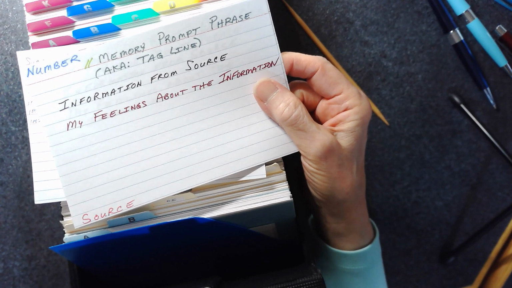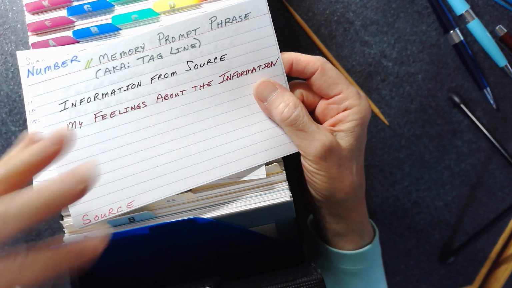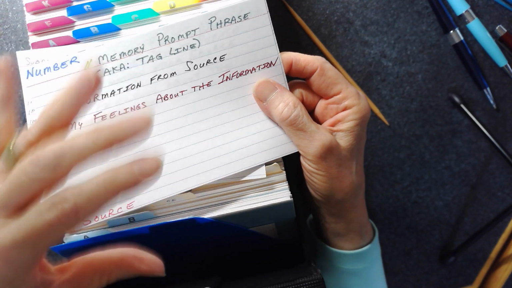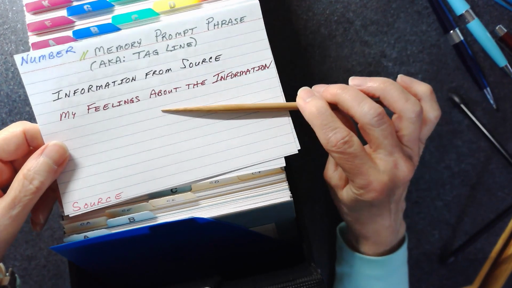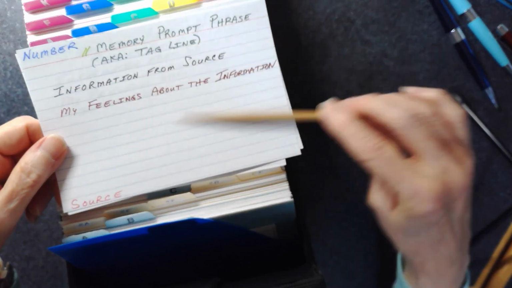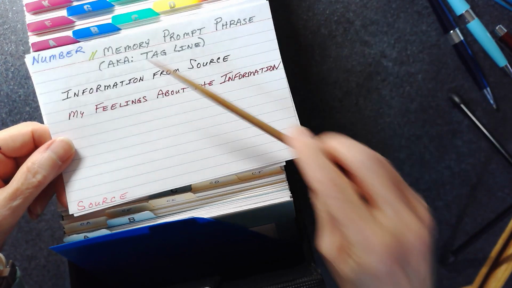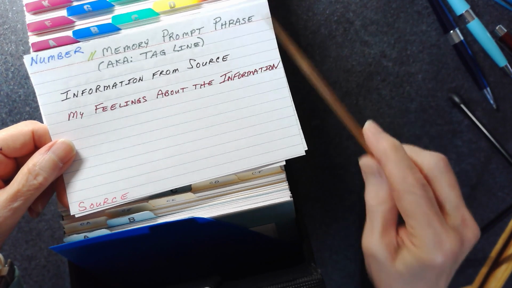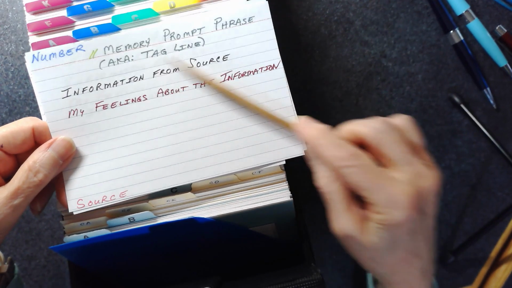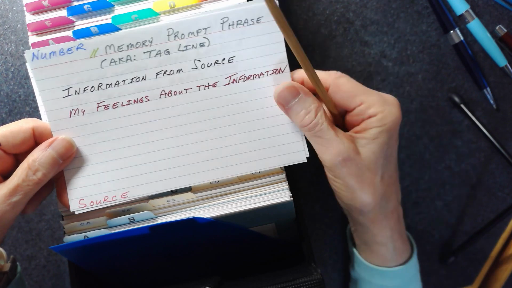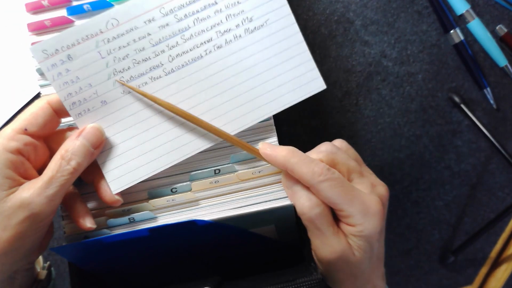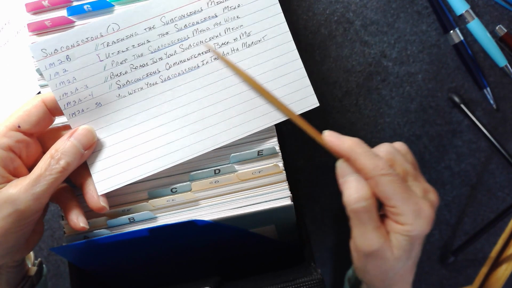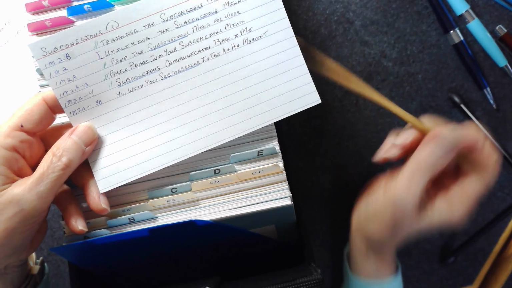reminds me that I want that phrase to capture the entire thought of the card, not just the information, not just my feelings. I want to capture the interplay of the information and my feelings in the memory prompt phrase. That phrase, whether you call it a tagline or a memory prompt phrase, is what goes into my index. So every index entry includes that whole memory prompt phrase.